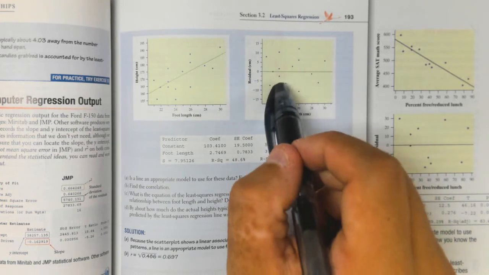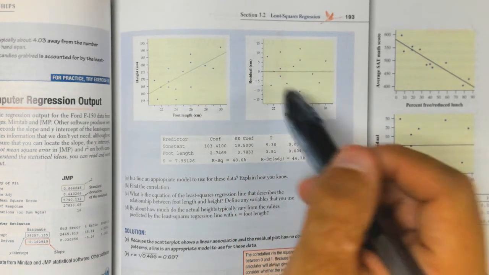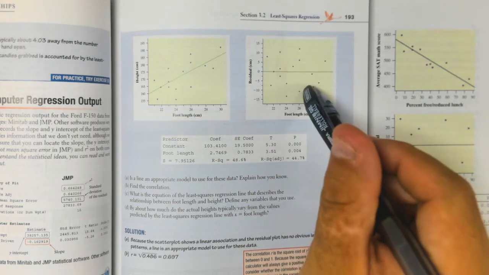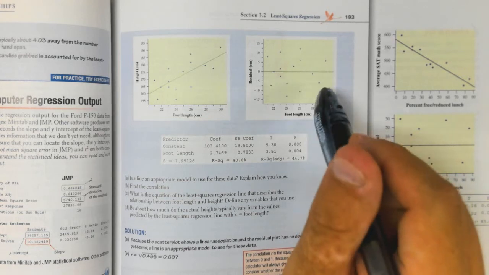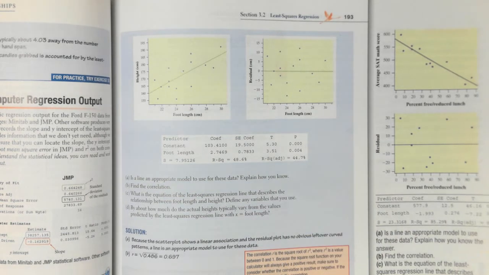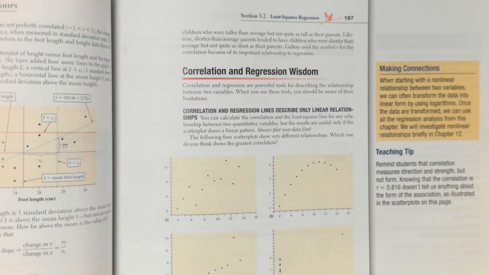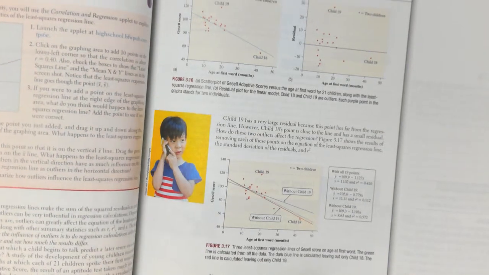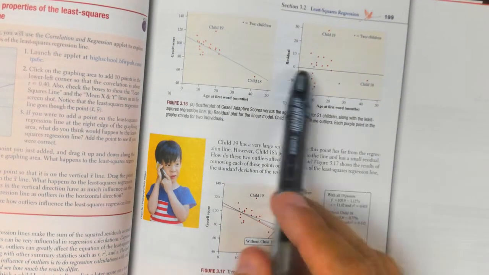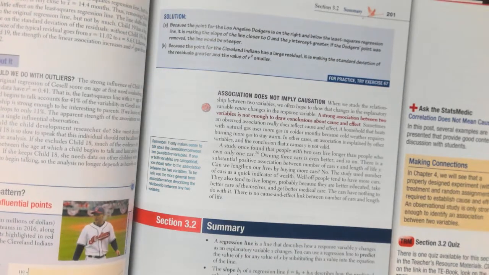And here's the deal. If it's scattered like this, you have an equal amount above and below, right? There's no patterns there. That means that a linear model is appropriate. That means using the least squares regression line does make sense. Okay, we'll come back to this in a second. I want to show you where it would make sense, if you did a residual plot. So this one would be okay, right? Because you got some below, some above.